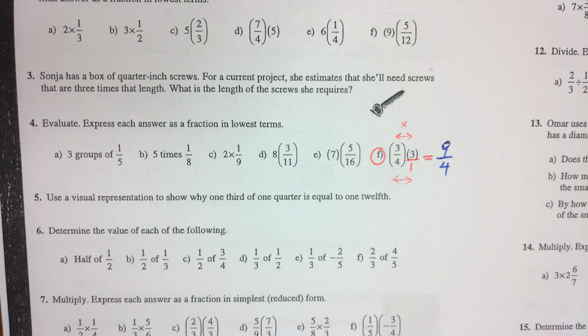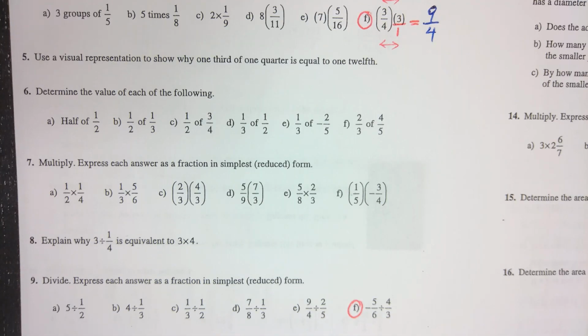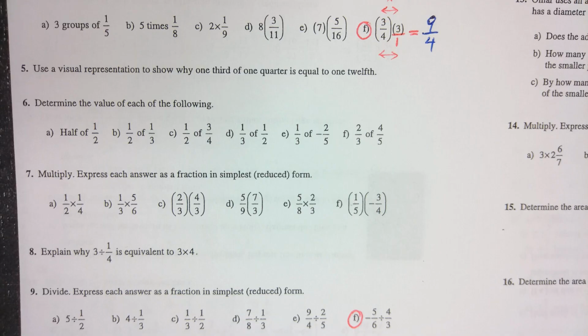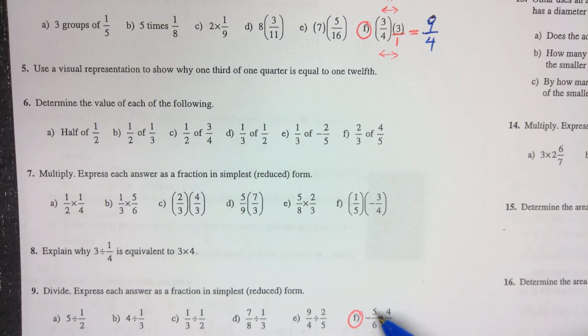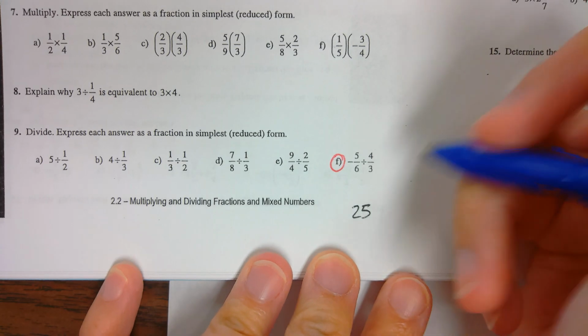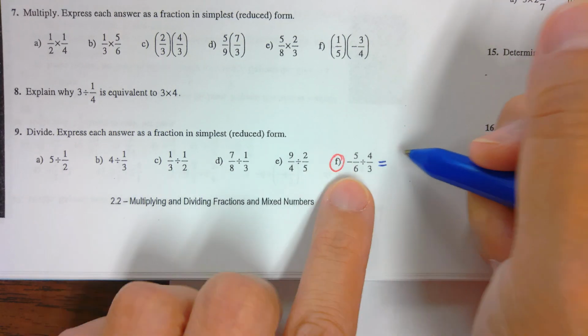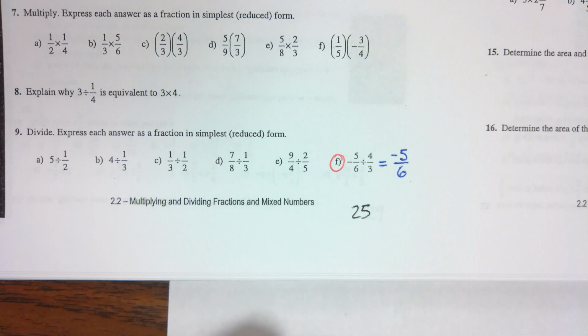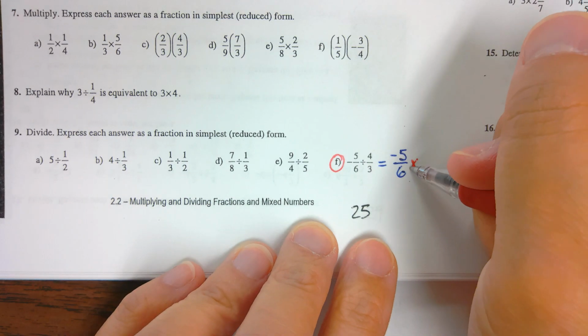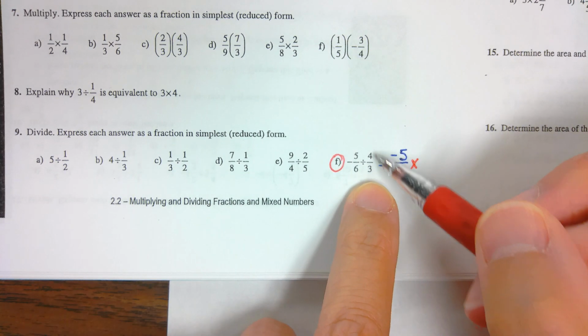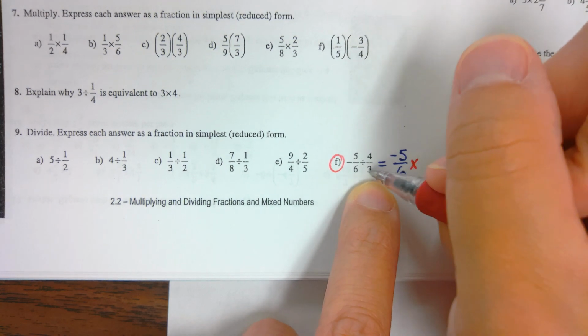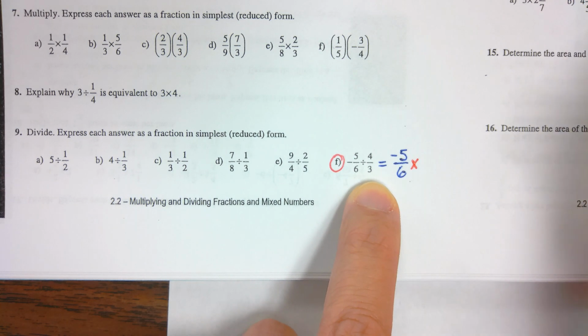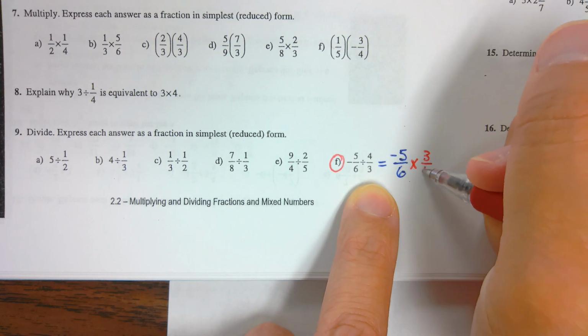Okay, I'll do this one. It's very similar. 9f, I'm doing a fraction divided by another fraction. So how do I divide fractions? Well, we just learned how to multiply. So negative 5 over 6. Instead of dividing, we're going to times. What are we timesing? We're timesing the reciprocal, the flip. So instead of 4 over 3, what's the flip? Vincent? 3 over 4.